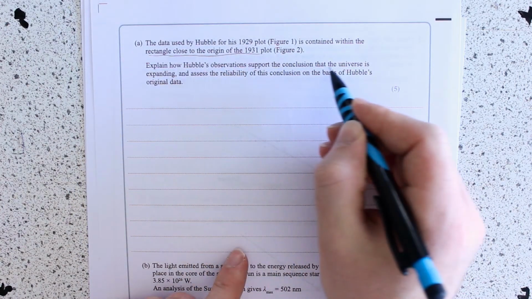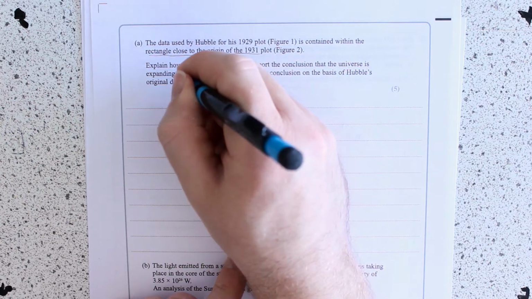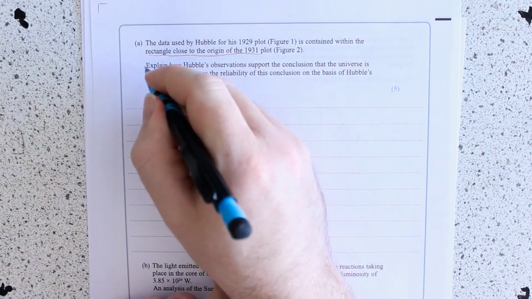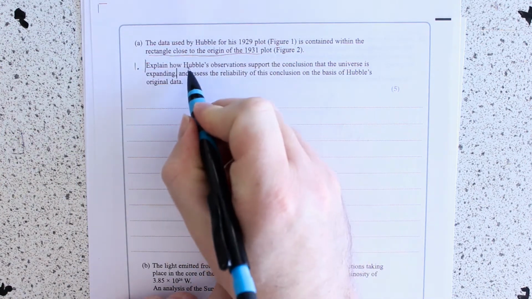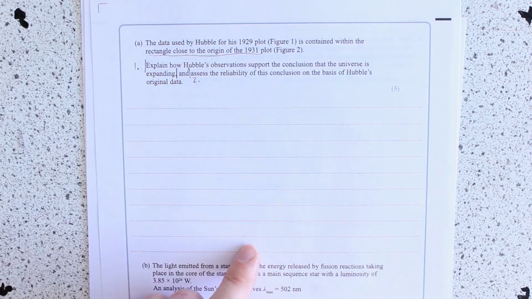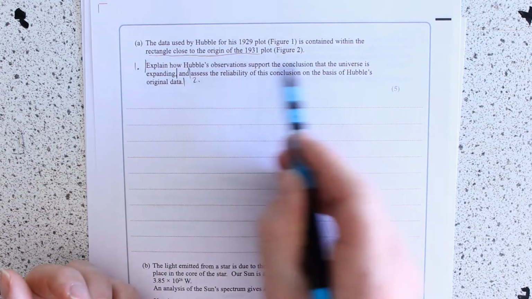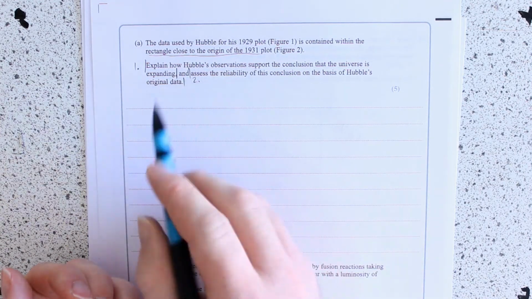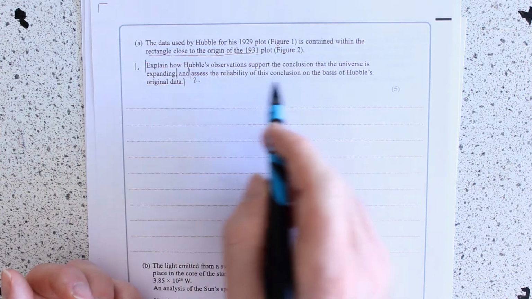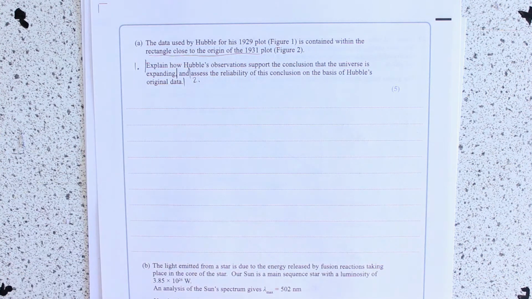Explain how Hubble's observations support the conclusion the universe is expanding. Okay, that's my first thing I need to do. And 2, assess the reliability of this conclusion on the basis of Hubble's original data. Right, so it's 5 marks, but really, if you like, it's a 2-mark question and then another 3-mark question. So how do Hubble's observations support the conclusion the universe is expanding?